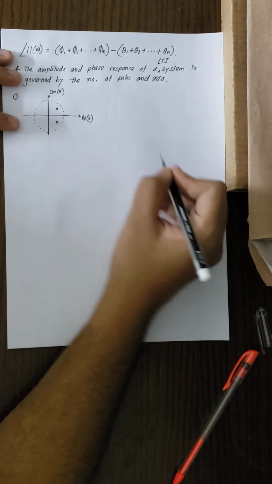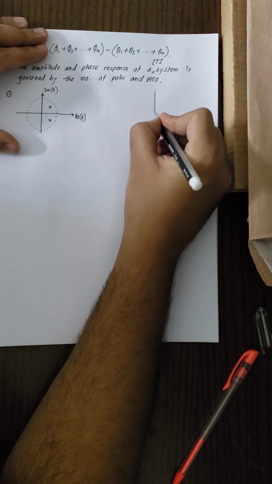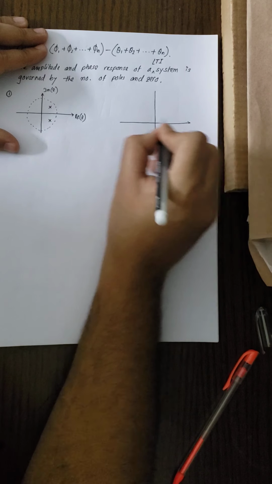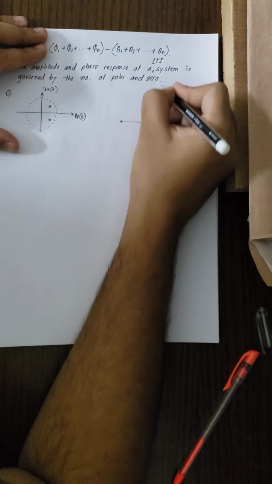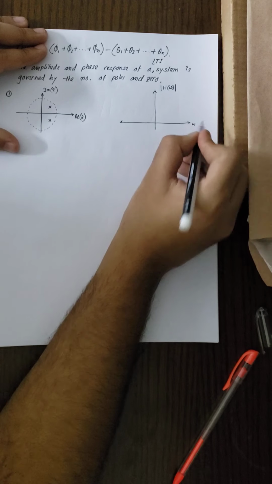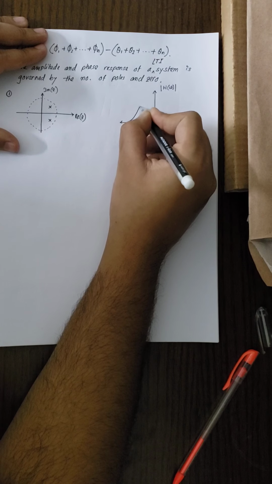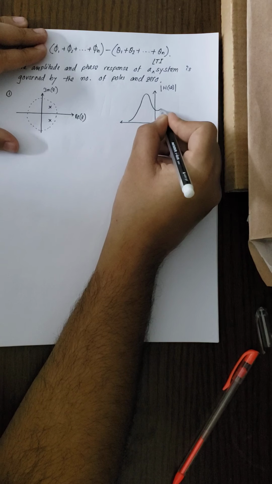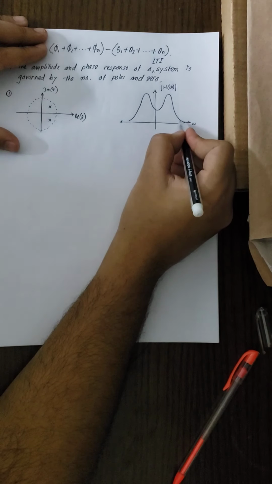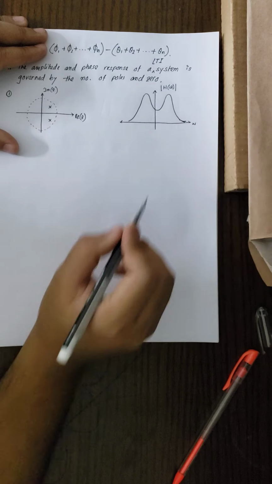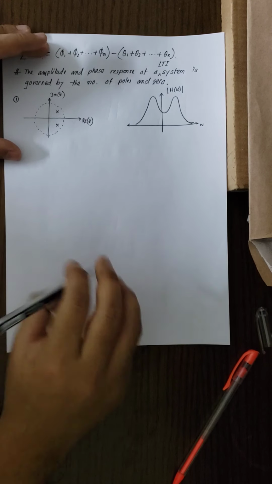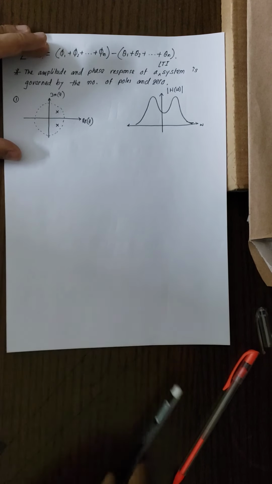So what will be the amplitude or magnitude plot? We are going to find that. Let me draw the magnitude plot first. This is our omega. So the magnitude plot will look something like this. This will not reach 0, but rather it will tend to reach 0. So what we need to concentrate on are simply these 2 points.